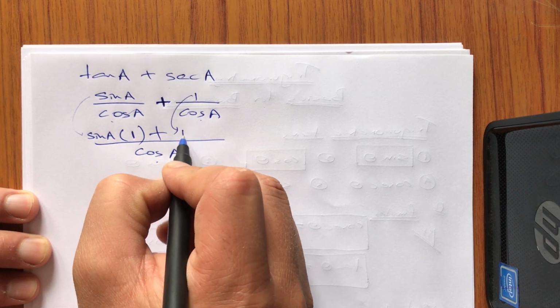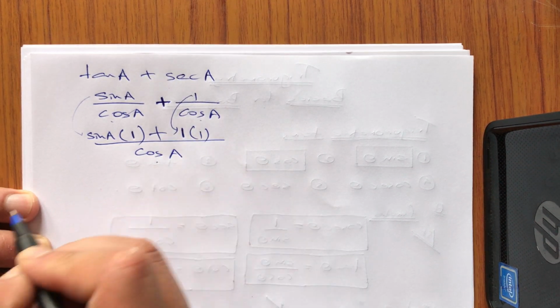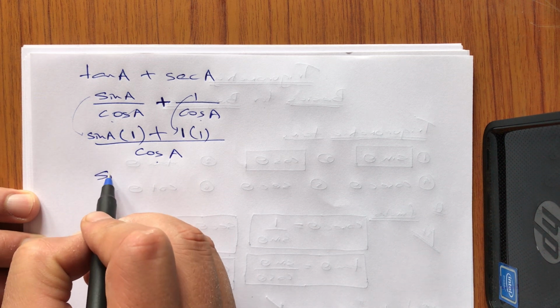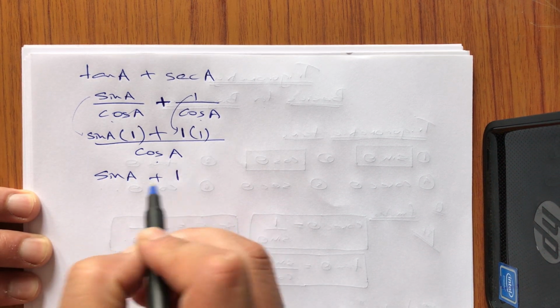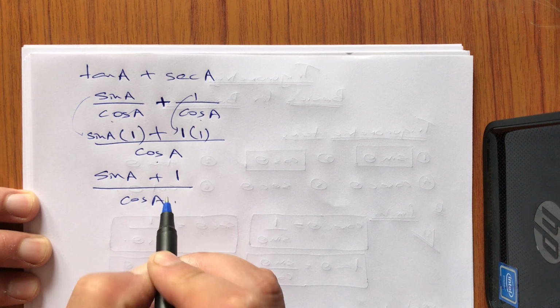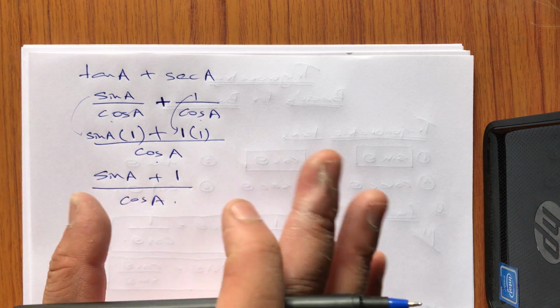Plus, we copy this as it is, and then this gets cancelled, nothing left over, we put a 1. So sine A into 1, we get sine A, plus 1 into 1 is a 1, divided by, we get a cos A. For the time being, this is what you have to do.